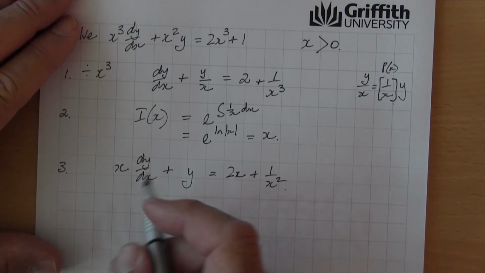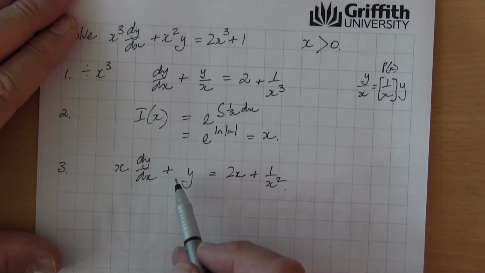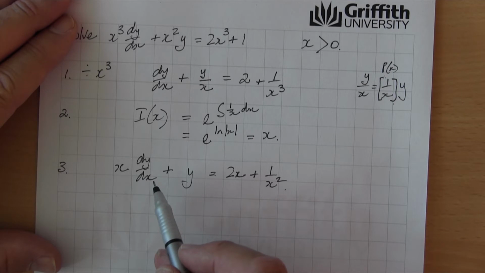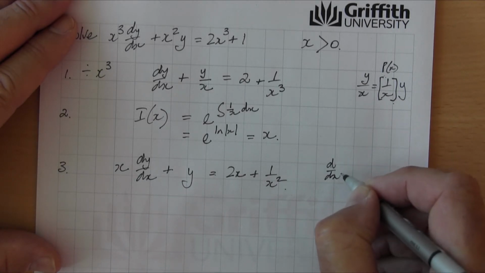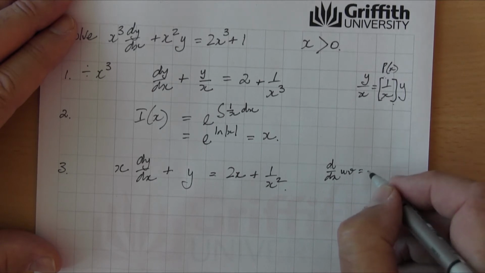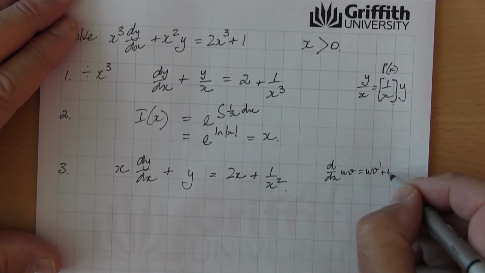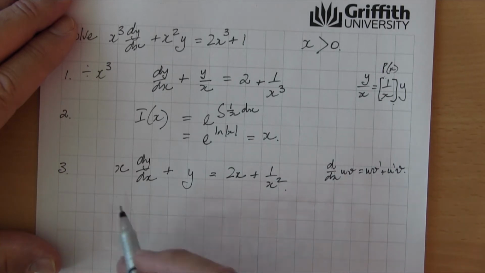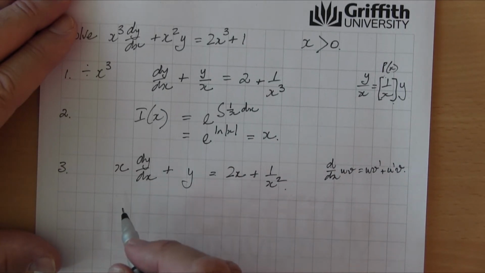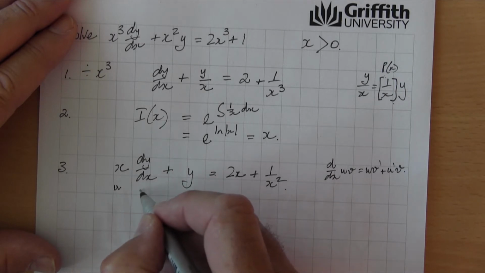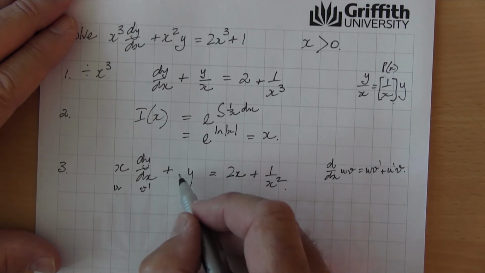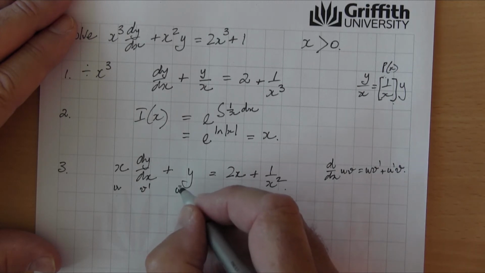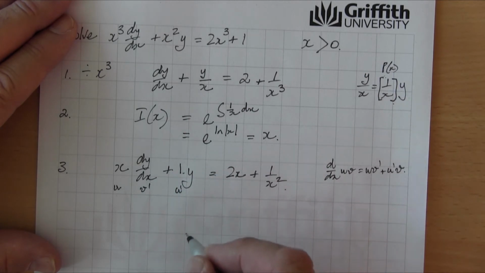Now, the whole idea of the integrating factor is that this is the derivative of uv. So we know that d/dx of uv equals uv dash plus u dash v. If you like, here is my u, and this is my v dash, and this has a coefficient of 1, so u dash will be equal to 1, and this is my v.